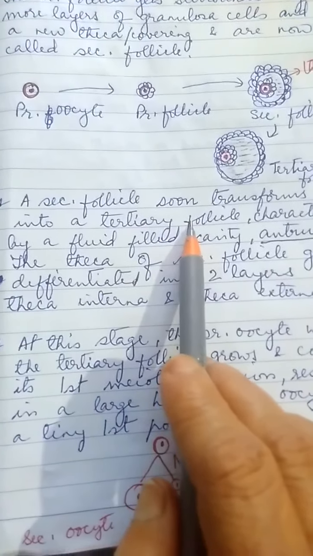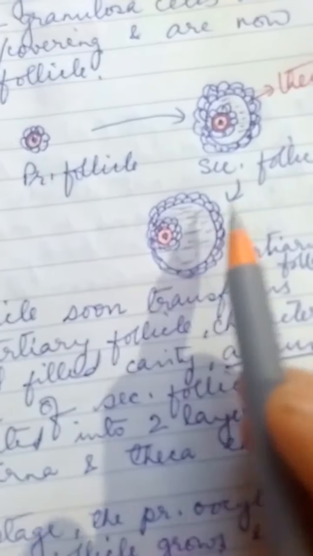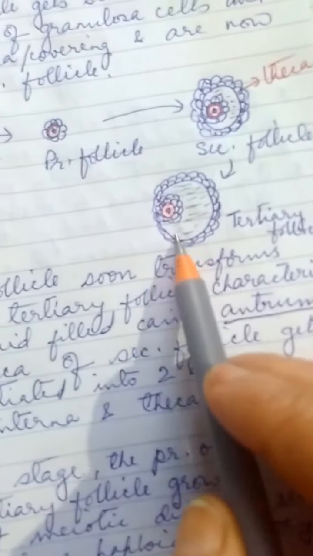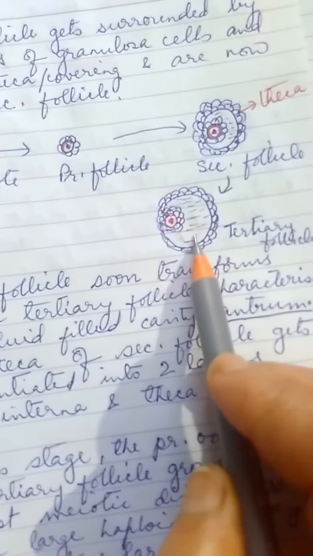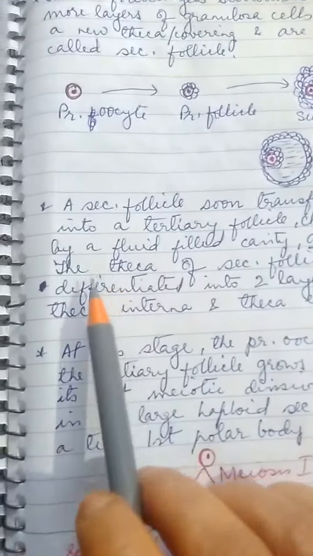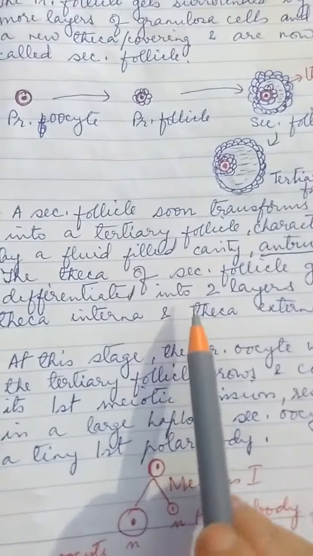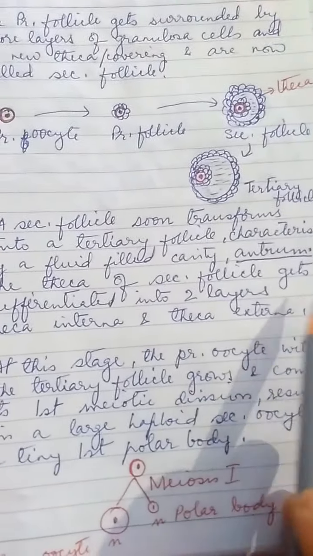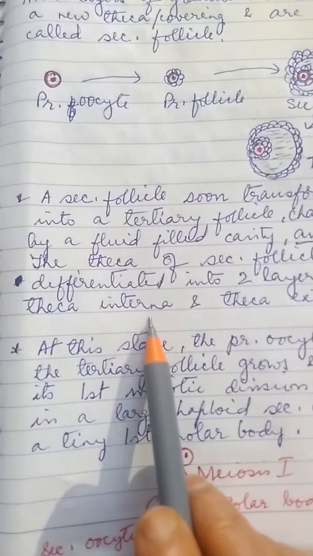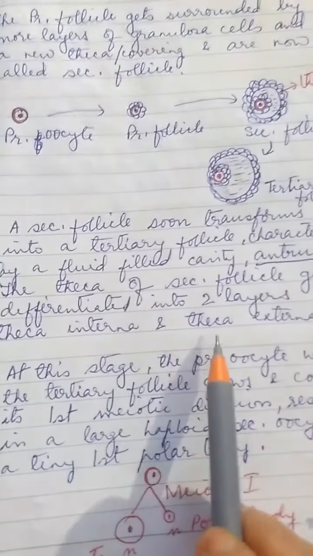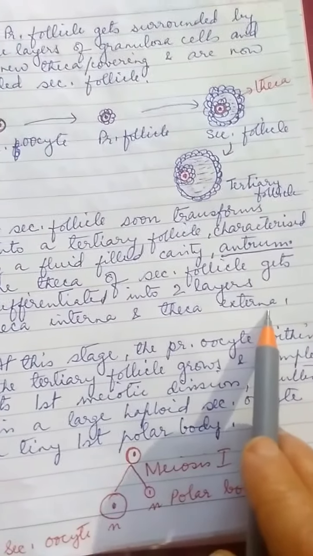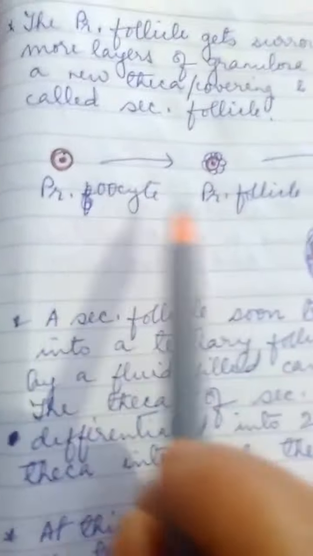The tertiary follicle has a cavity called antrum. The theca of the secondary follicle also gets differentiated into two layers, theca interna towards the inner side and theca externa towards the outer side. So, let's see in terms of the diagram.